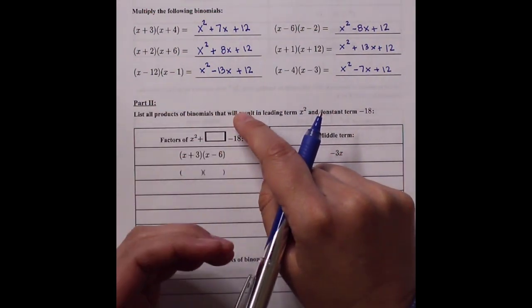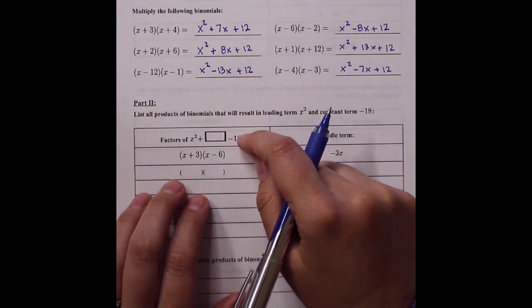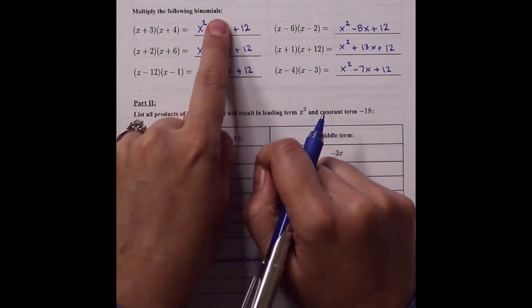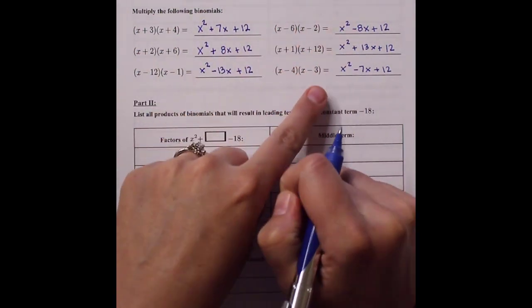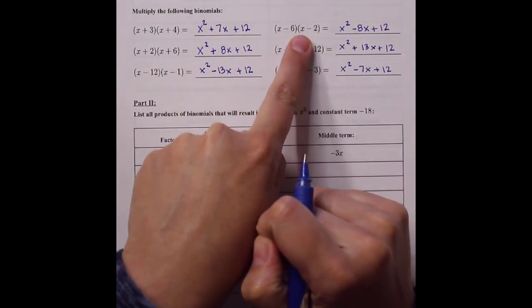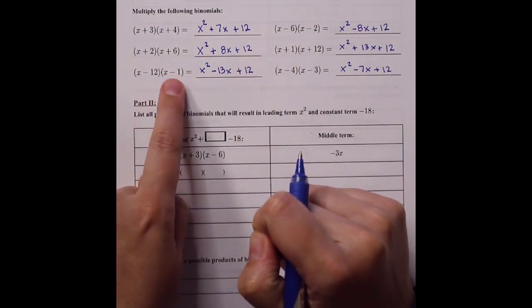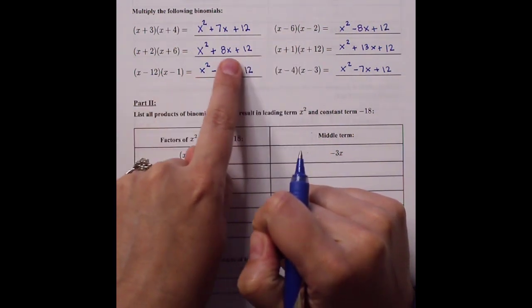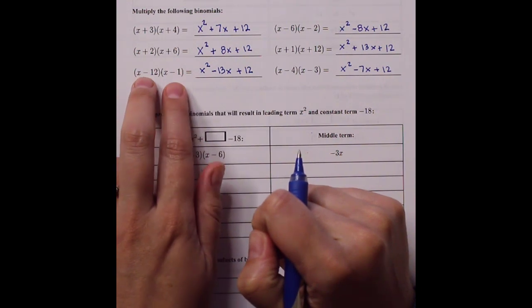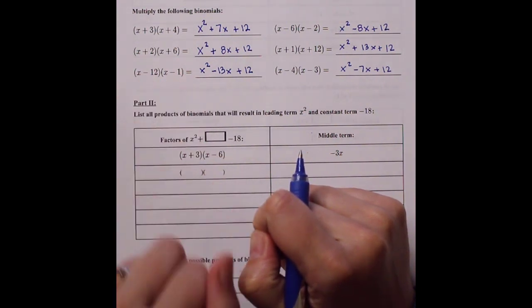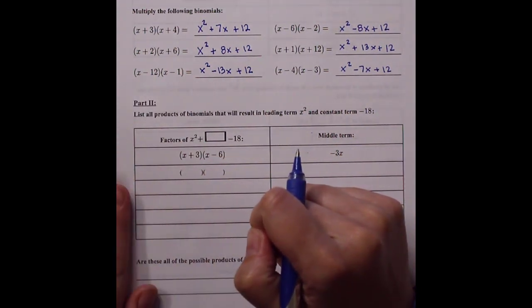And so the goal of this process, the whole goal of this video essentially, is to start with these trinomials and work our way backwards to getting these binomials being multiplied. In other words, start with a trinomial and factor it. Get it into its factored form. So that's what we're attempting here.